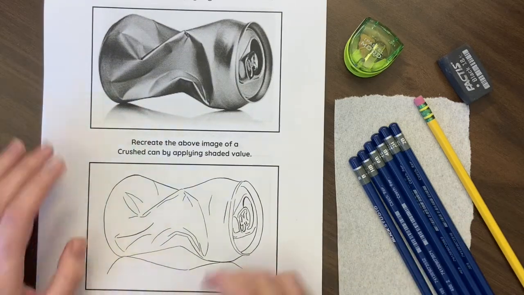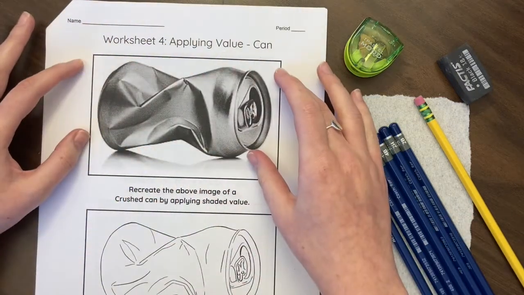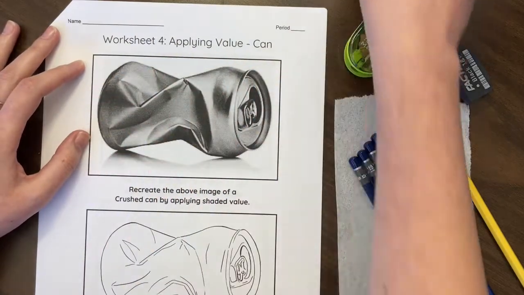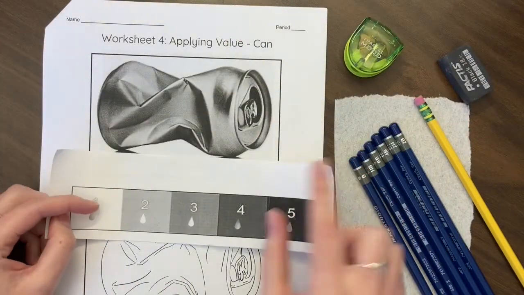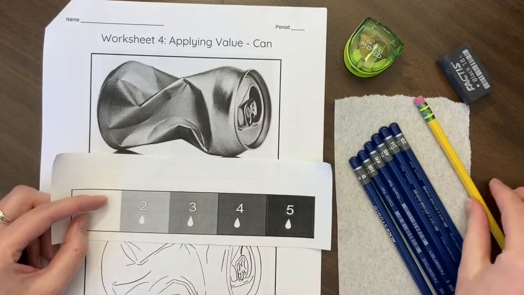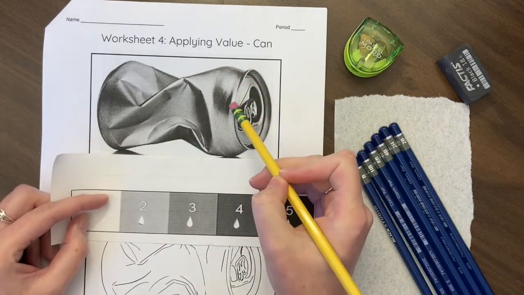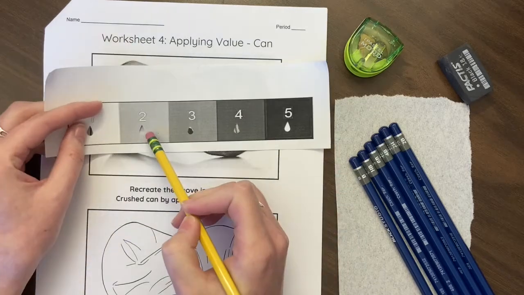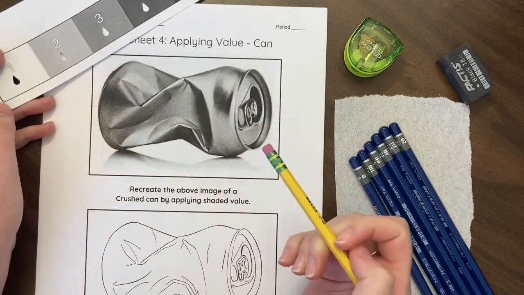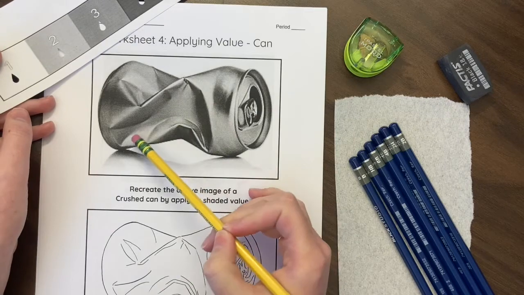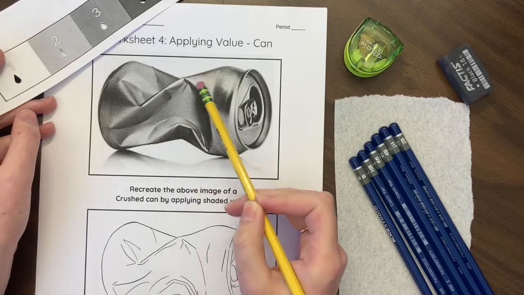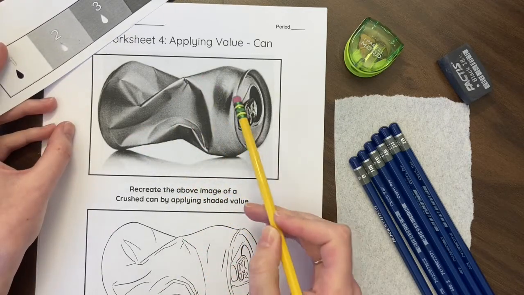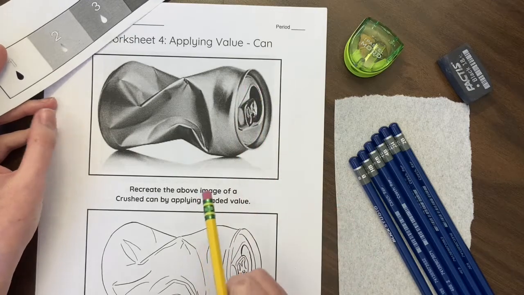The first thing, again, I want to do is observe what's going on. And I see overall on this can, it's at least a 2 everywhere. I know that in some of these areas of highlight, it is a 2 on this printed image because this image printed a little dark, but I'm going to push some of these areas to a 1, like in here, that highlight. Some of these highlights in here, I'm going to push to be a 1.